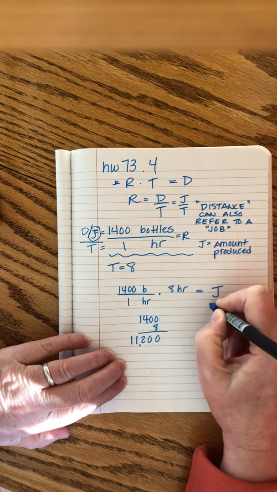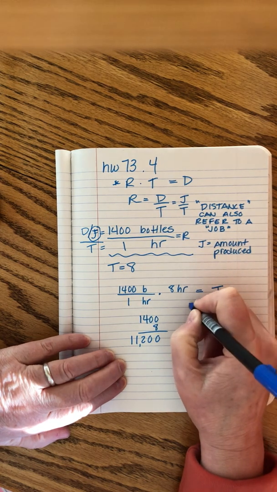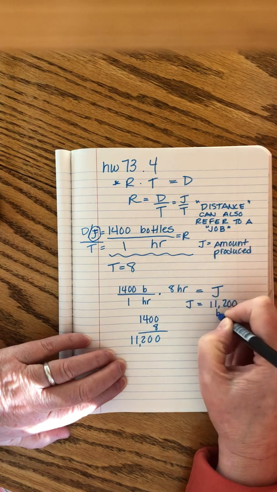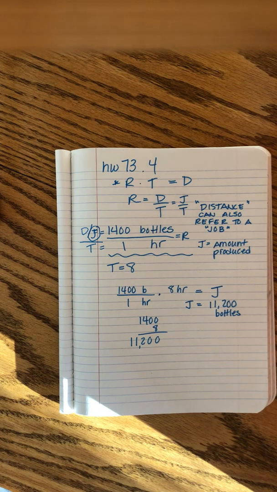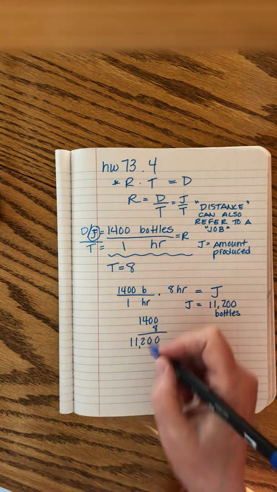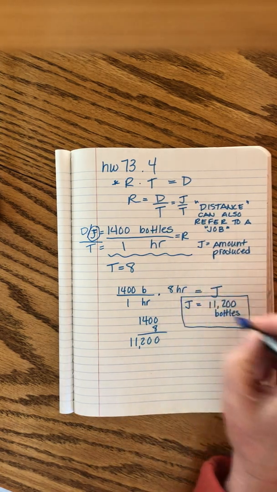So it looks like we're gonna get a lot of bottles of Tapatio. And let me just double check the answer and make sure that that's right. 11,200, yes. Okay, so this is the answer.